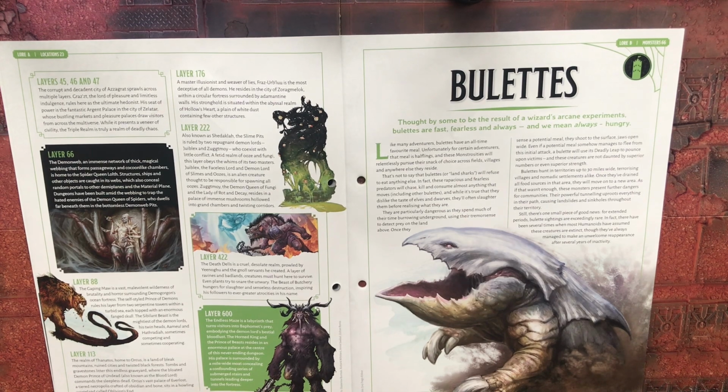Right, layer 66. The Demonweb has an immense network of thick magical webbing that forms passageways and cocoon-like chambers. It is home of the Spider Queen Lolth. Structures, ships and other objects are caught in its webs, which also conceal random portals to other demi-planes and the Material Plane. Dungeons have been built amid the webbing to trap the hated enemies of the Demon Queen of Spiders, who dwells far beneath them in the bottomless Demonweb Pits.